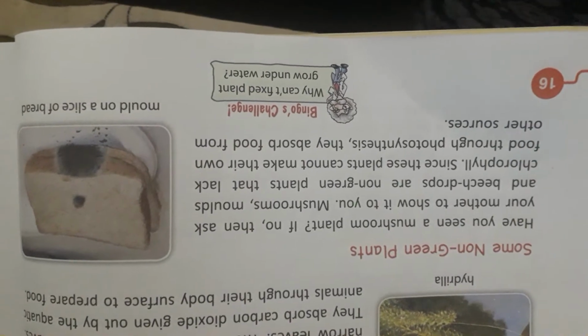Now come to some non-green plants. How do they make their food? Like the mushroom plant. If you have not seen one, then ask your mother to show it to you. Have you seen a mushroom plant? So beta, mushroom, molds and Indian pipe are the non-green plants that lack chlorophyll.